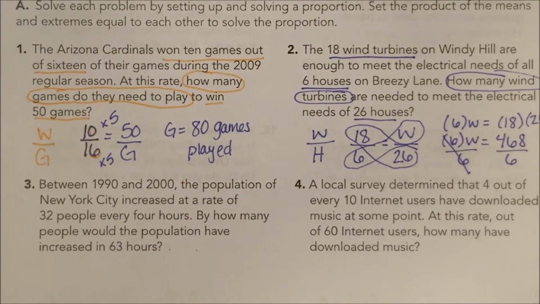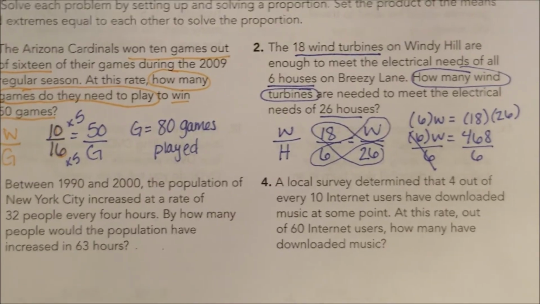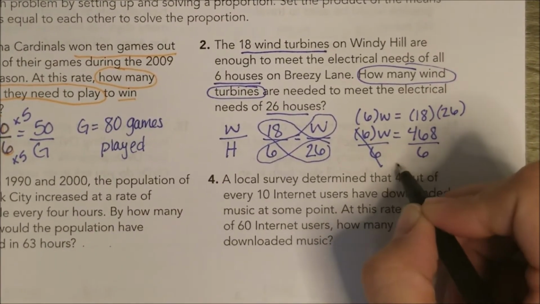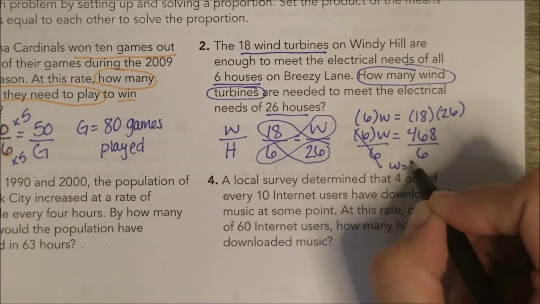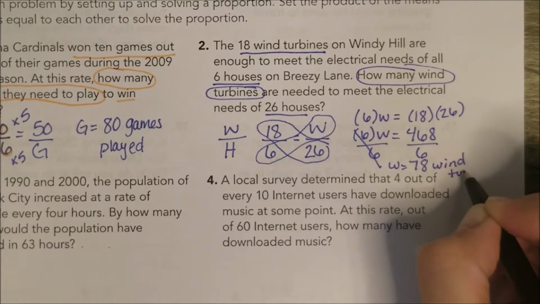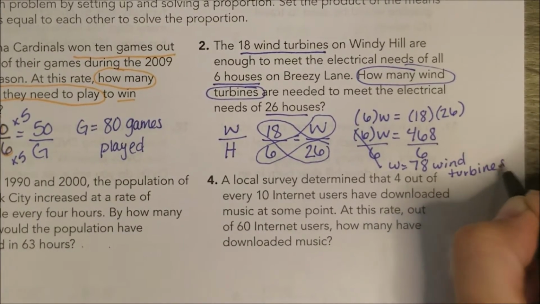Do the inverse to isolate my variable. So W equals 78 wind turbines.